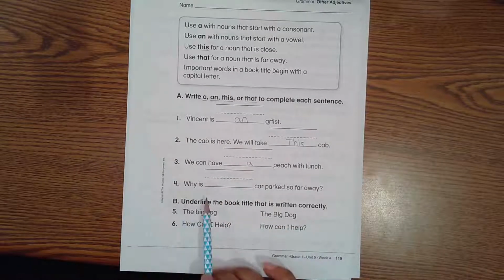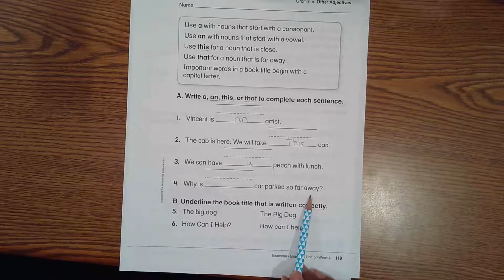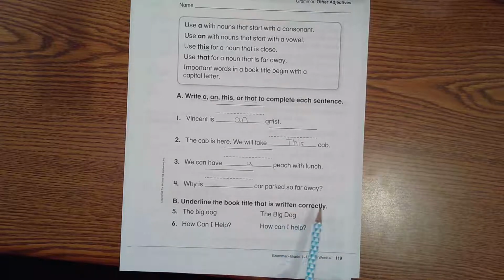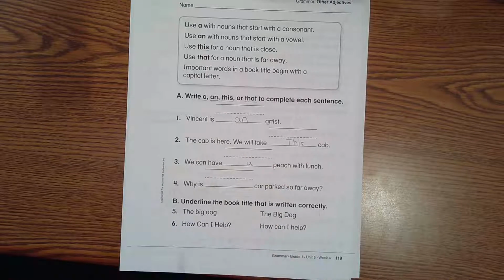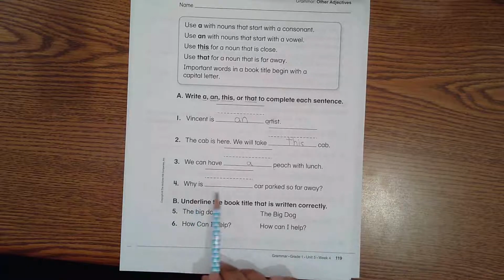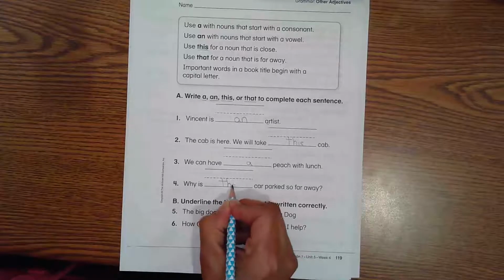Okay, number 4. Why is blank car parked so far away? So now I know the clue. Far away. It's not nearby. It's not close. So it's going to be either this or that. And since I know this is for close, something close to you, and that is for far away, why is that car parked so far away? So that is the right word.